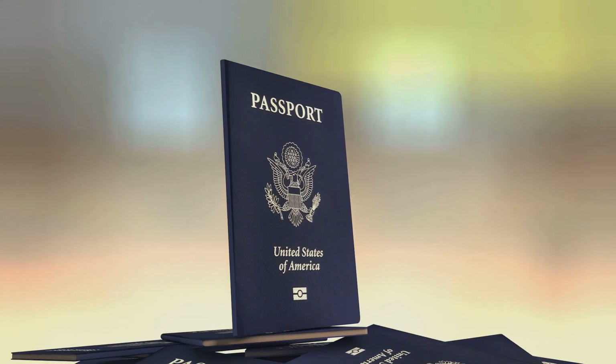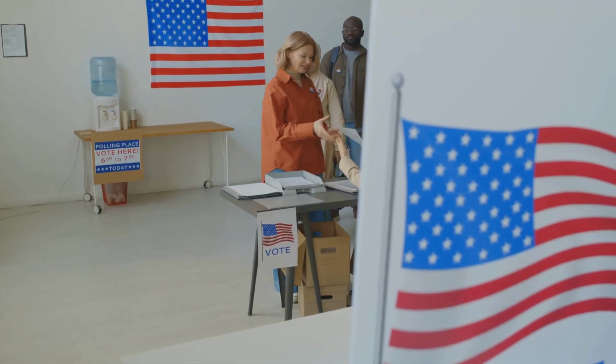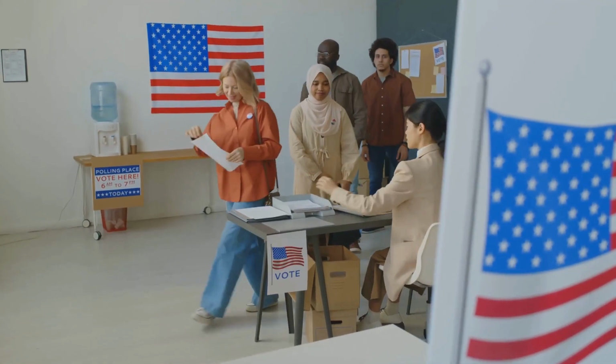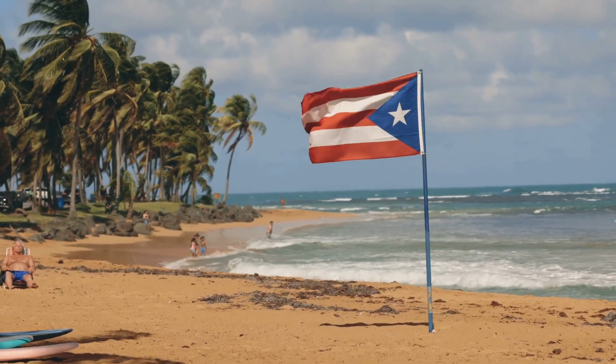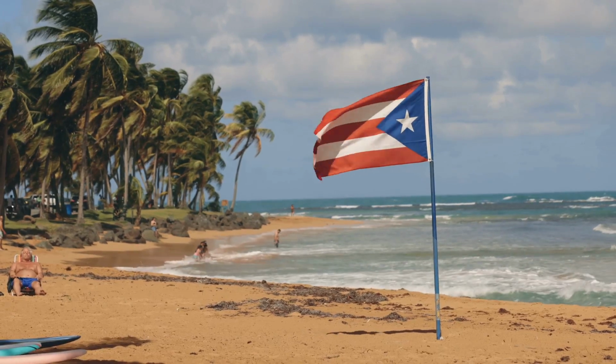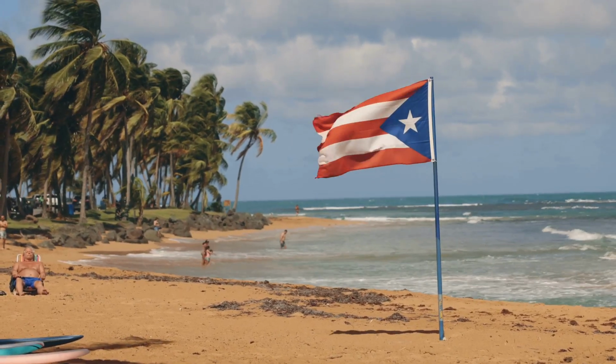Next up, citizenship. You have to be a US citizen to vote in federal elections. This means natural-born citizens and naturalized citizens are eligible. However, US territories like Puerto Rico and Guam are full of US citizens who can't vote for president. This is a unique quirk of the American voting system.